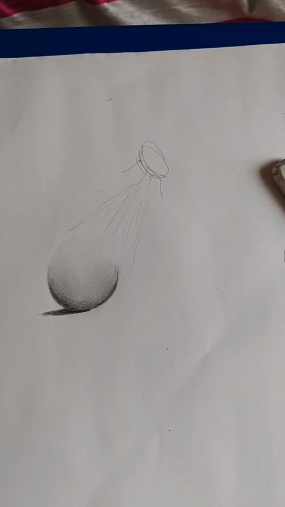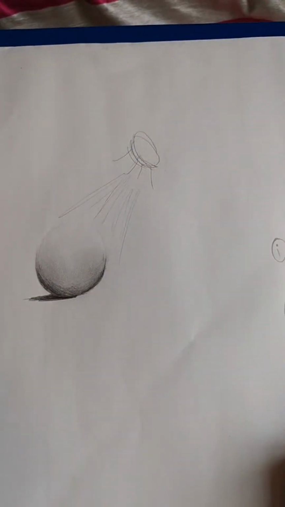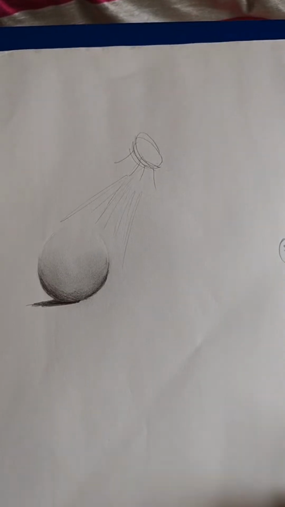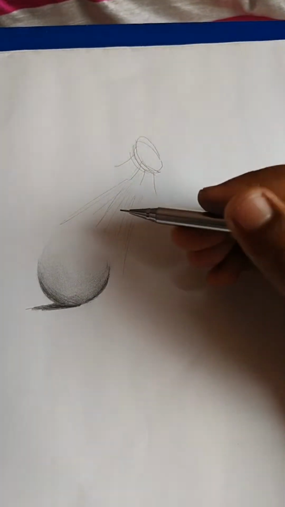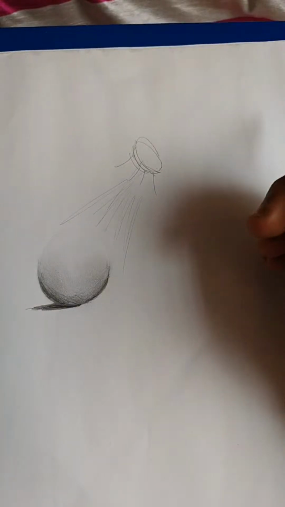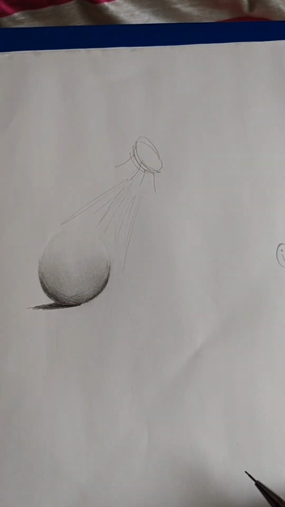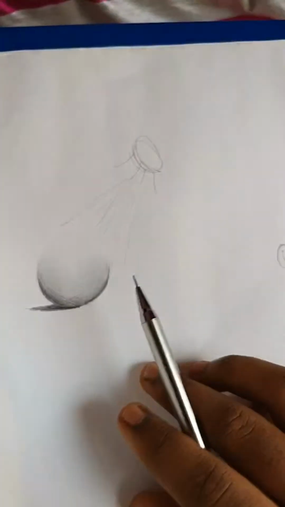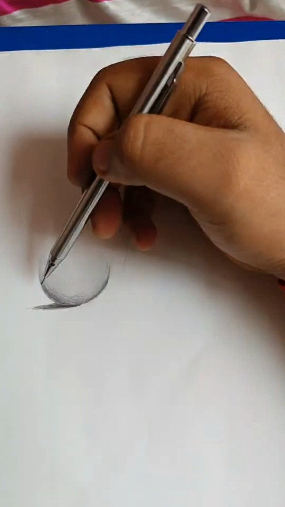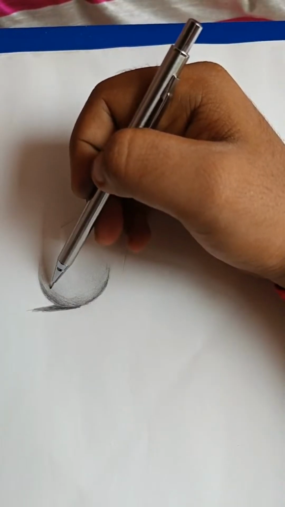See, now it's looking like 3D, right? Now it's looking like a 3D. See, it's not only this one shape we can draw in 3D. We can draw the square one also, rectangle one also, cylinder one also. But first of all, let me clear up how you can draw these smooth lines.